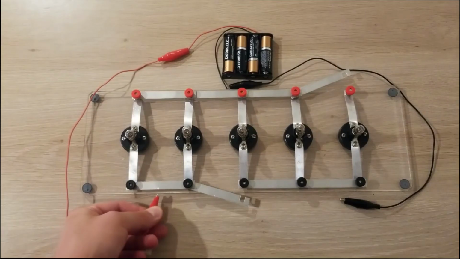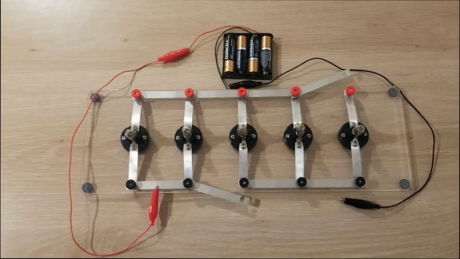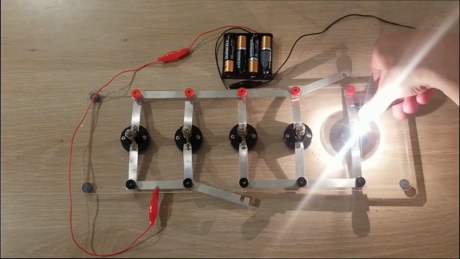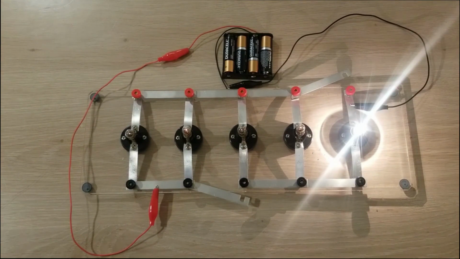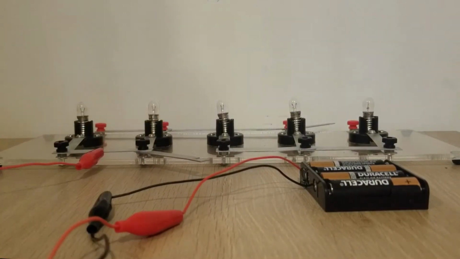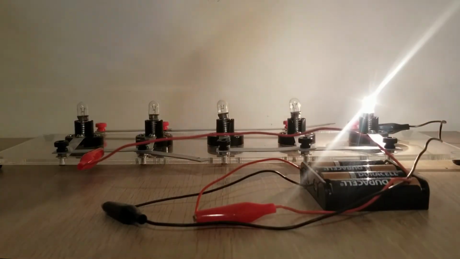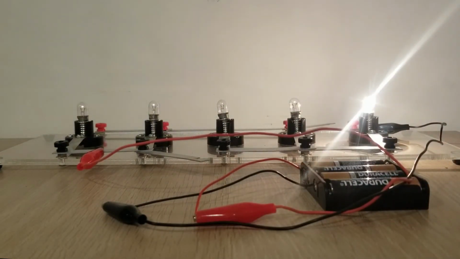Finally, let's look at some circuits that contain elements of both series and parallel circuits. This circuit right here contains 2 separate 2-bulb parallel circuits connected in series with a single bulb. Here's a side view of the same circuit in case the bulbs connected in parallel were too dim to see light up.